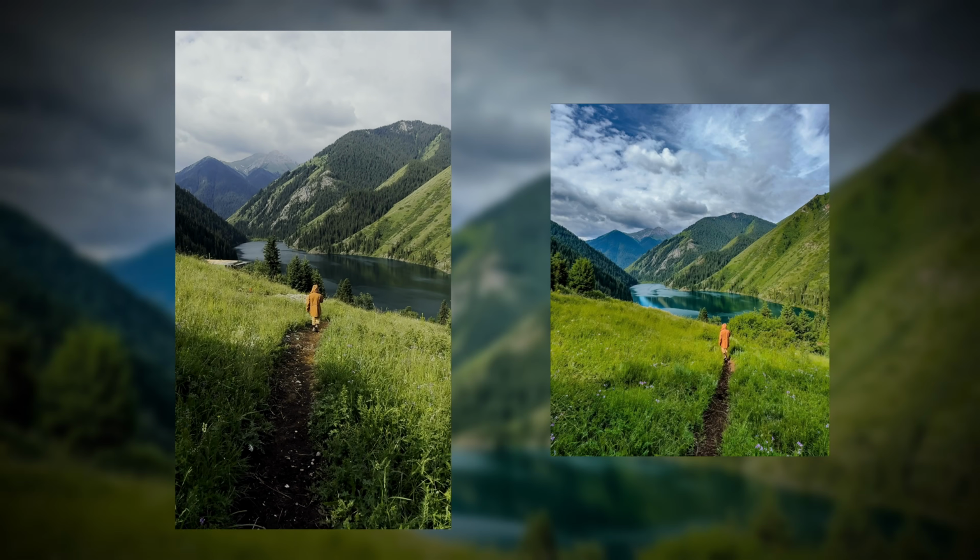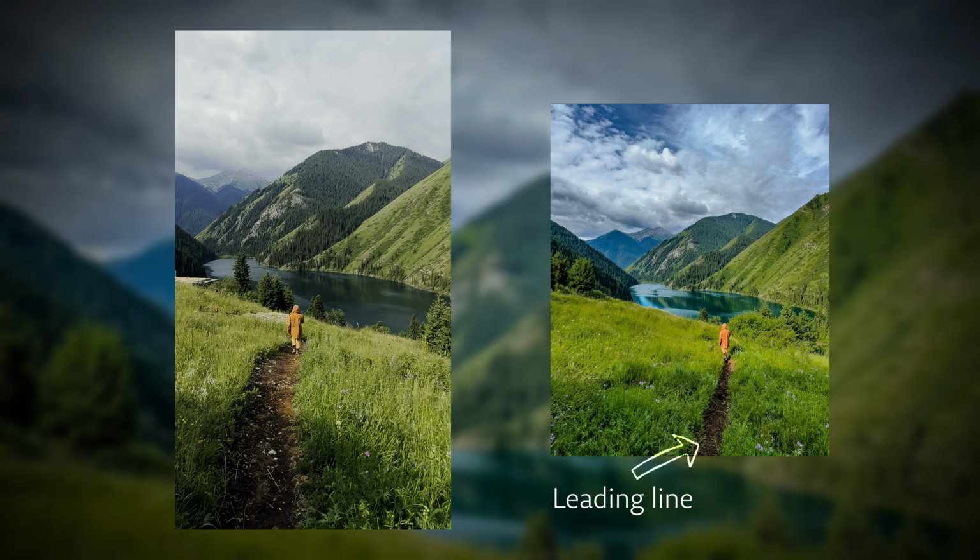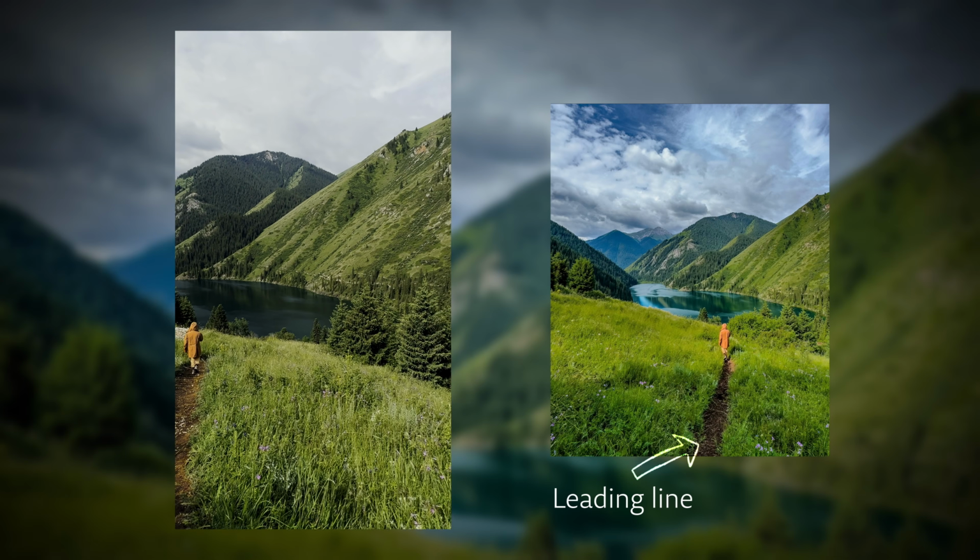For me, whenever I find any leading lines, I always put the human element in the center, so I see balance in the picture. Next time you're out, look for leading lines to guide your viewer's eye and add depth to your photos. And that's leading line.